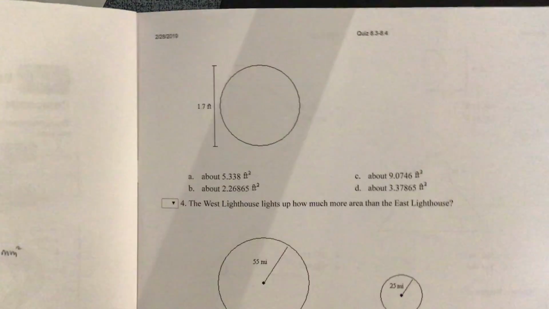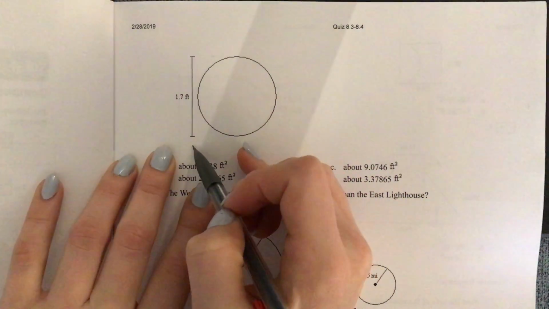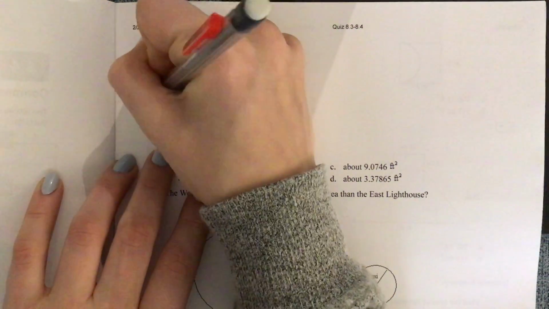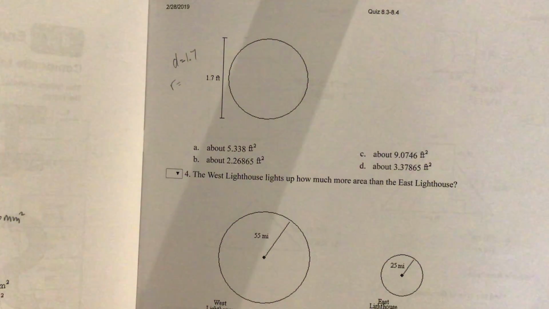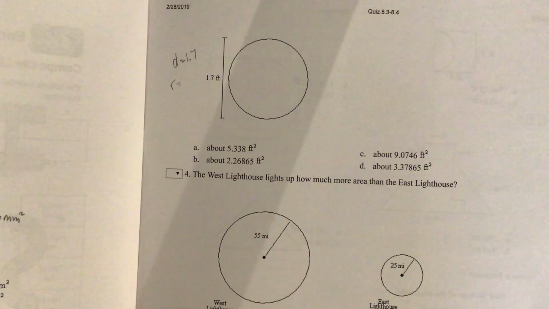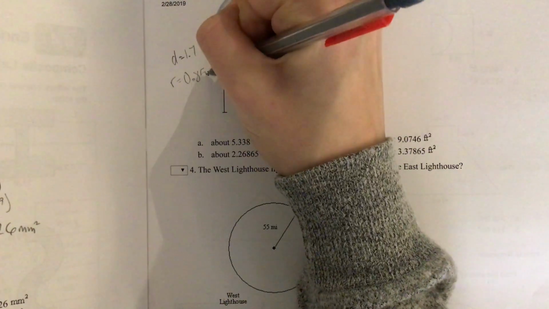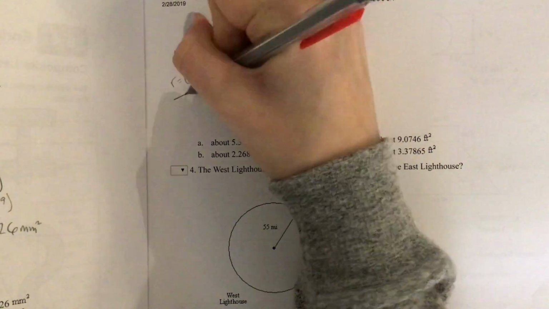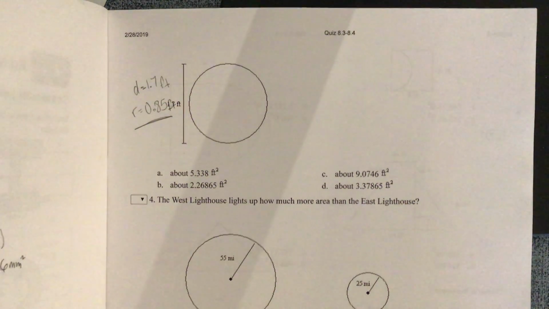Looking at number 3, it's the same as number 2, that it gives us the diameter is 1.7, and the radius is half of that. So if you plug into your calculator 1.7 divided by 2, you should get that the radius is equal to 0.85 feet. And this is what you're going to use when you plug into the area formula.